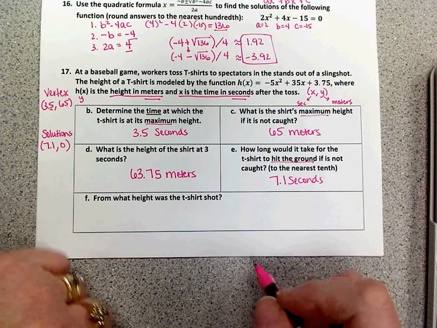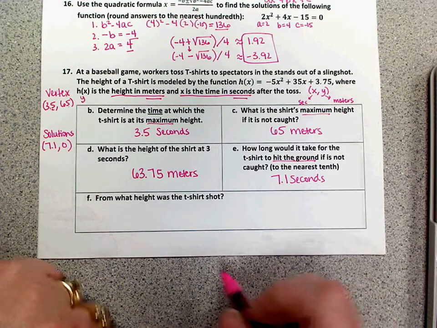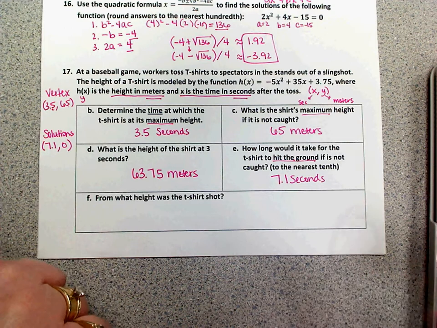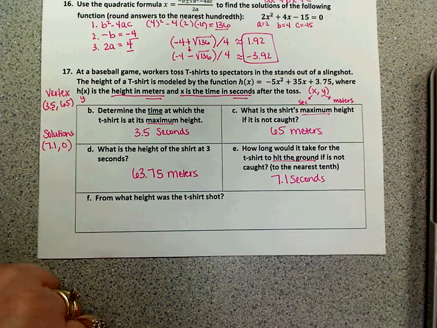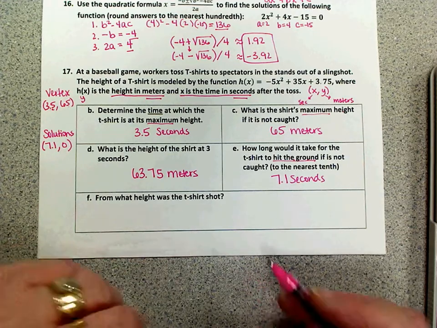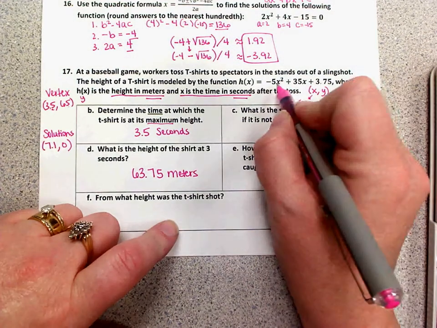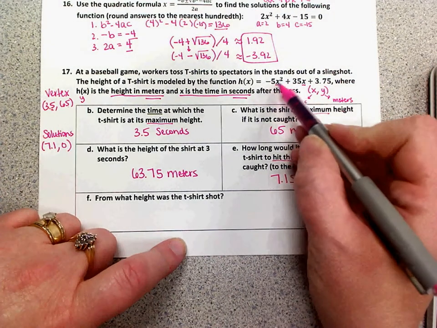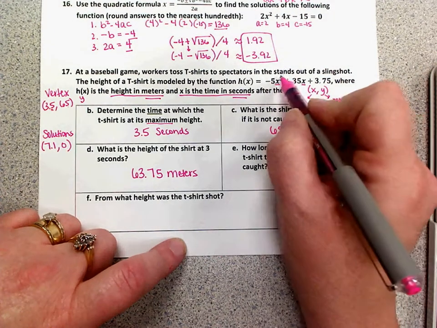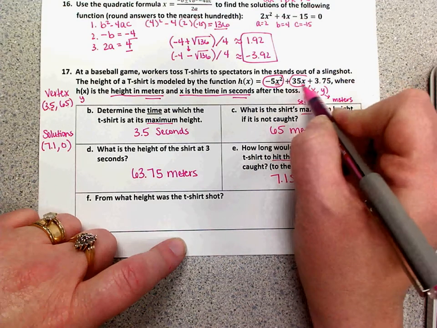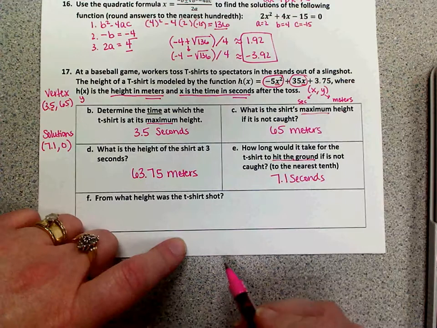And then part F says, from what height was the t-shirt shot? So when it is shot is before time has started with it being in the air. And so that's when x is 0. Time is 0. So if you replace these x's with zeros, when you square 0, you get 0. And when you multiply by 0, you get 0. So this whole term will become 0. This term will become 0. All you're left with is that constant 3.75.